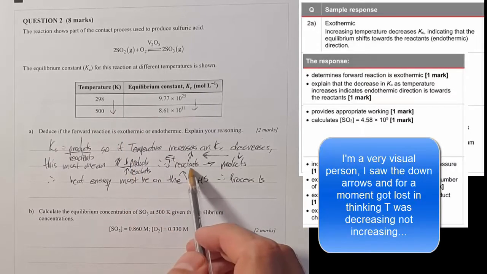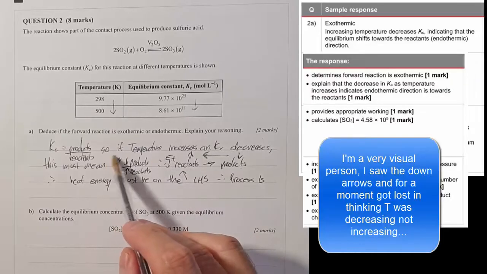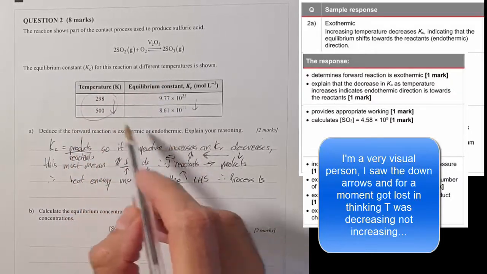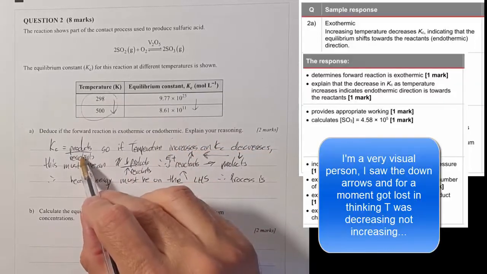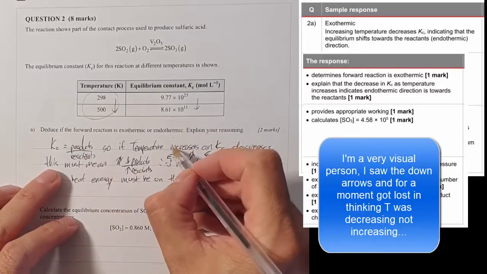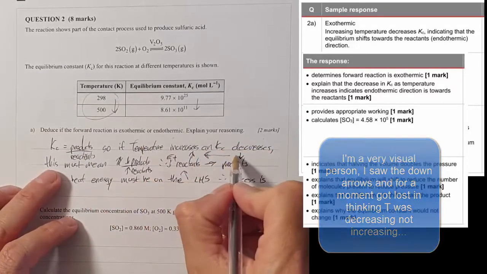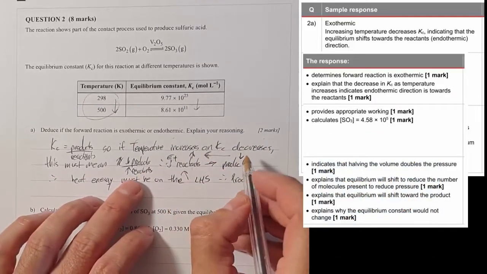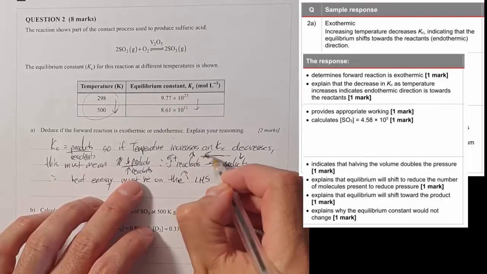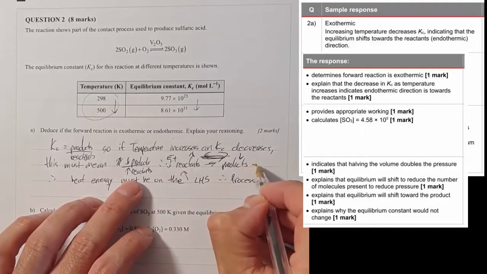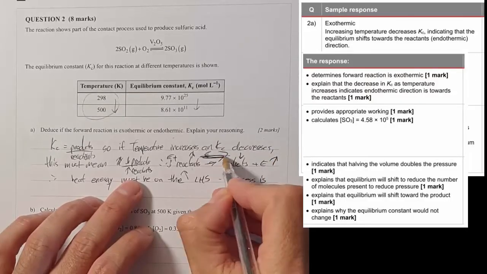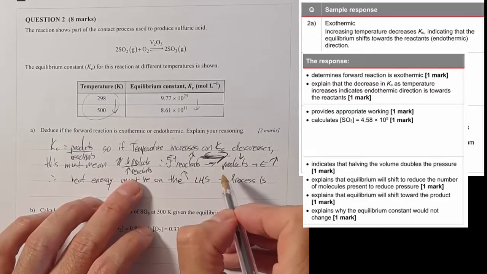Oh, temperature's increasing. Oops, temperature's not decreasing. Temperature's increasing. So if the temperature increases, this Kc decreases. So temperature is increasing, so it's actually the opposite. Temperature increases, pushes the reaction over here.